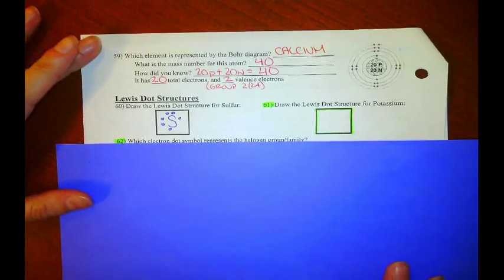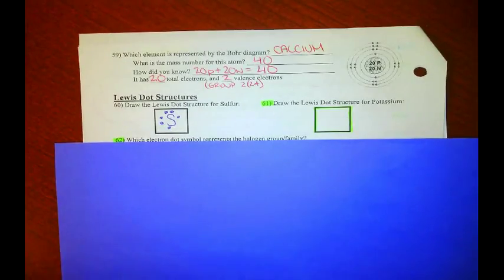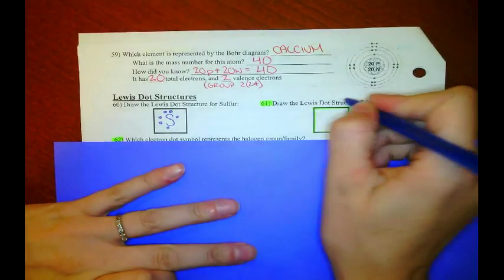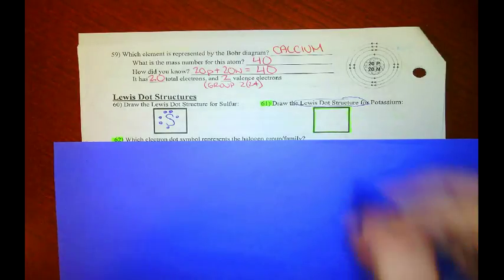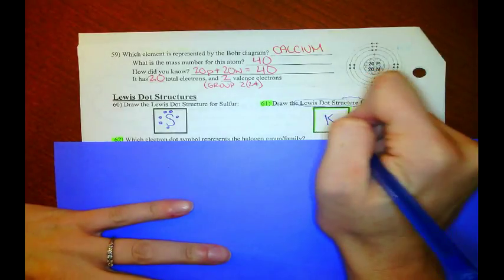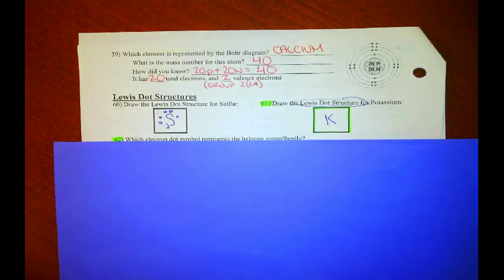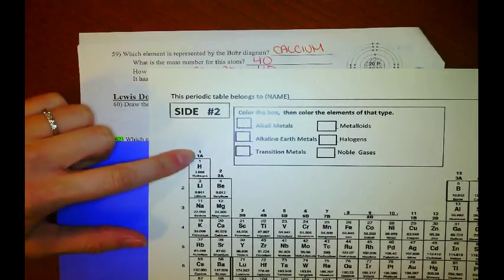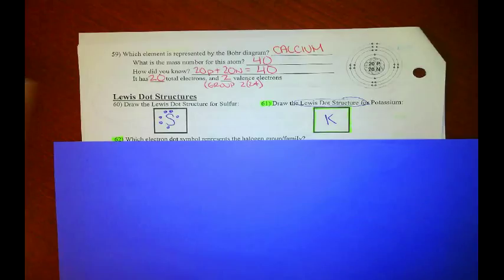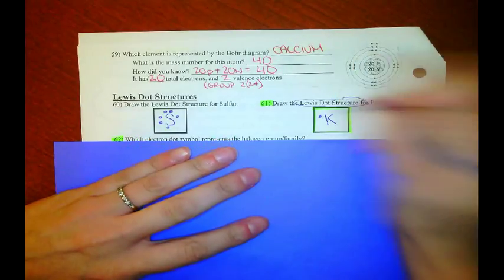I've got some answers for you already, but we're going to draw the Lewis dot structure for potassium. Lewis dot structure is also known as electron dot structure or electron dot formula or dot formula. Potassium on the periodic table is K, and all we want is the valence electrons. Potassium is an alkali metal in family 1A, so it just has 1 valence electron. And I'm going to put it right there.